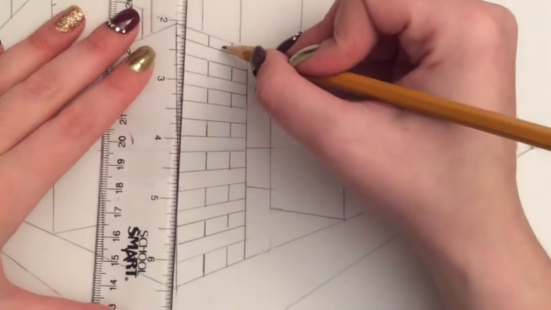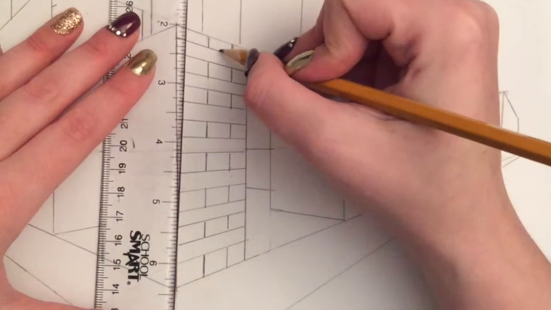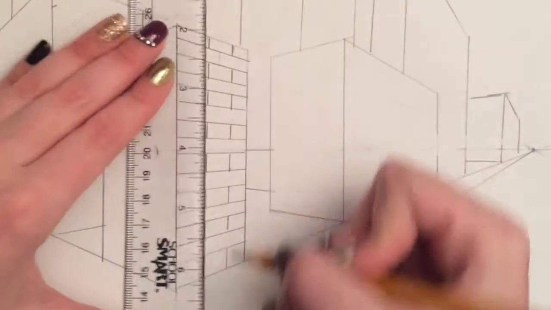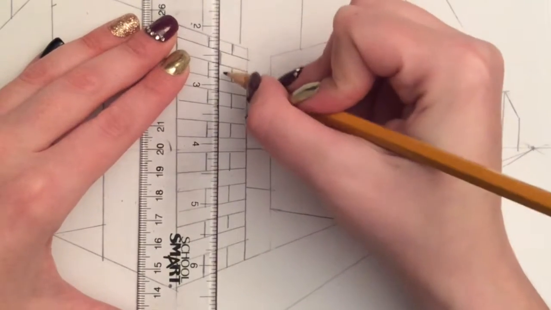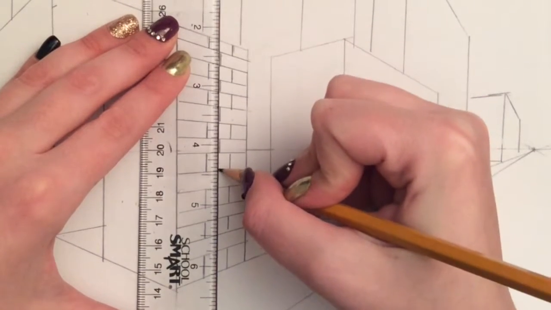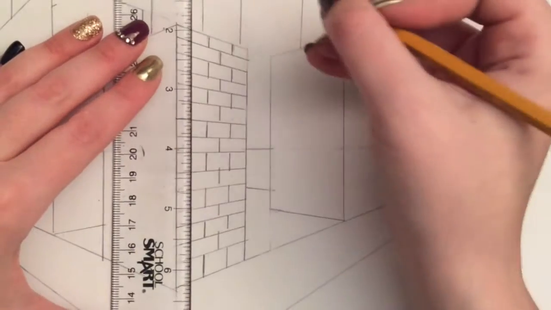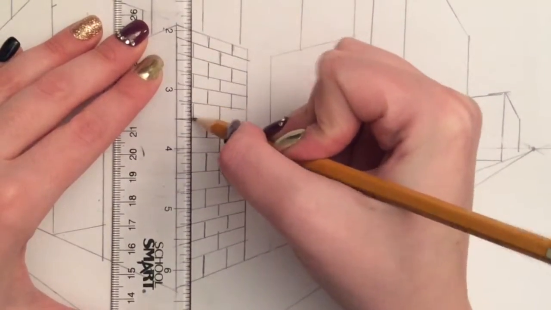But I'm going to do it in between my vertical lines from before. So I'm going to be drawing my lines in this vicinity all the way down. So I'm making sure I'm vertical. I'm going to skip one, do one, skip one, do one, all the way down. Like so. I'm going to slide it over and do the same thing. Skip one, do one, skip one, do one.